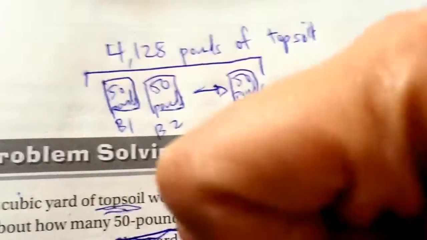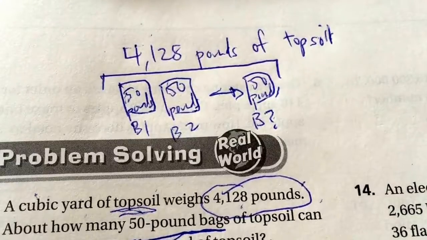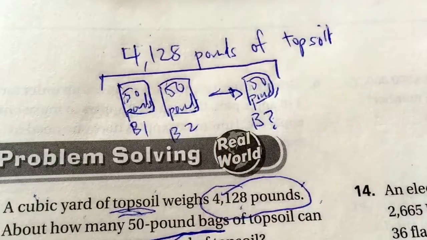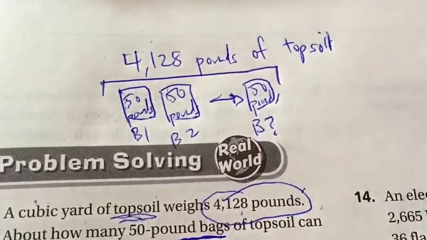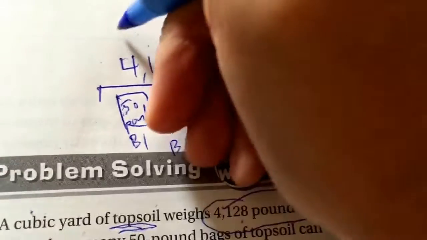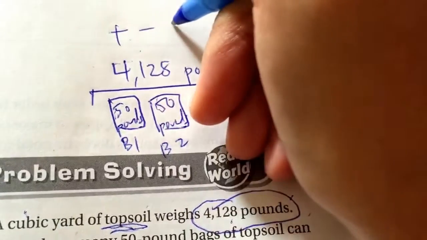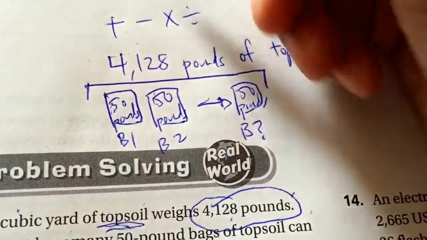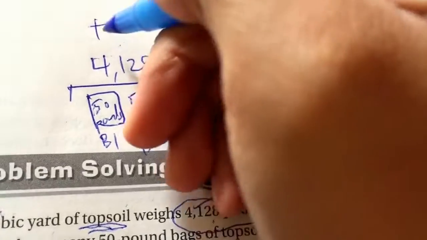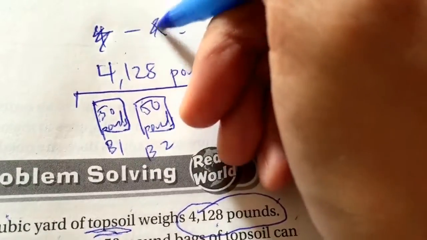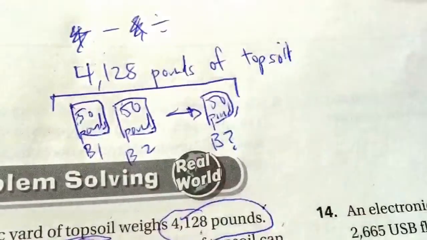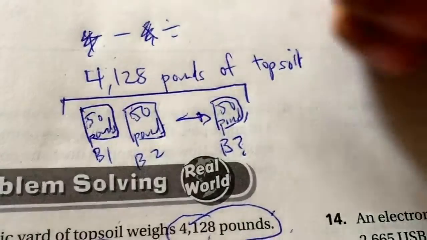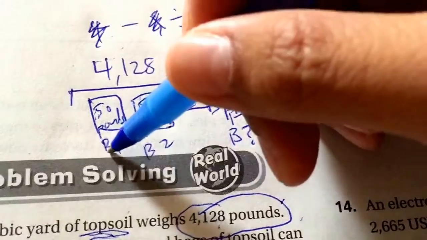And with that, we're taking away 50 and putting it inside of a bag. We're taking away 50 and putting it inside of a bag. So looking at that, are we adding, subtracting, multiplying, or dividing? Well, since the number is getting smaller, we're definitely not going to add and we're definitely not going to multiply, because we have this total and we keep taking away from it. Now, one way we could do it is subtract 50.